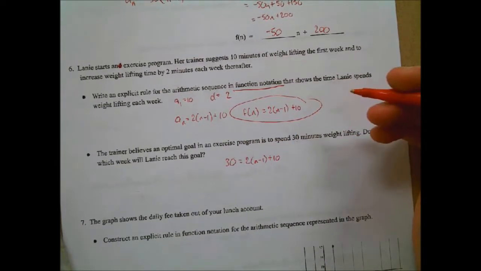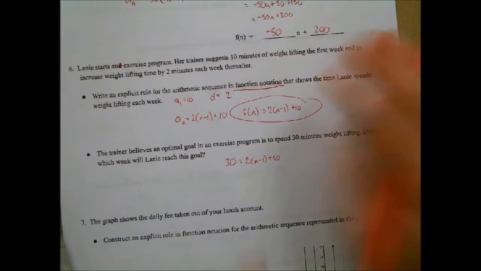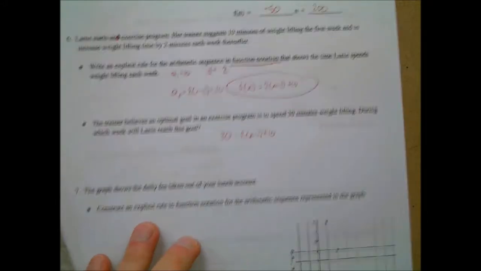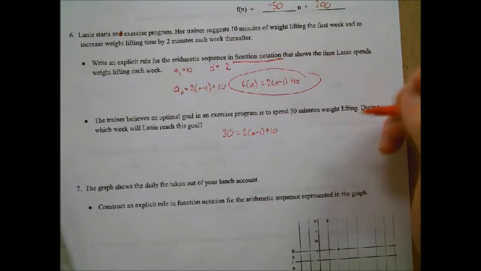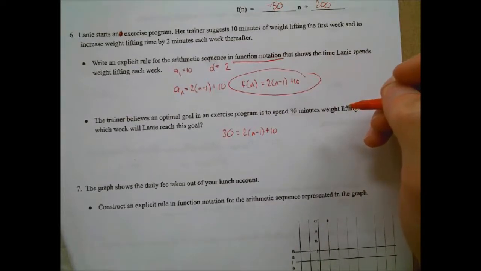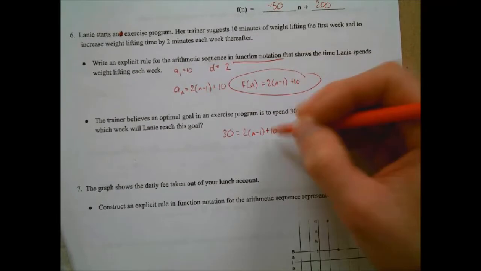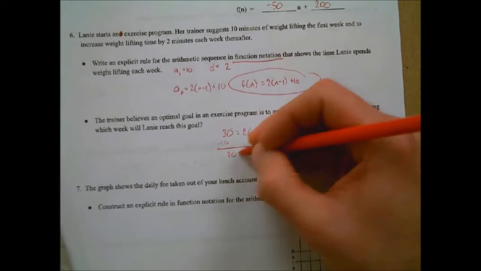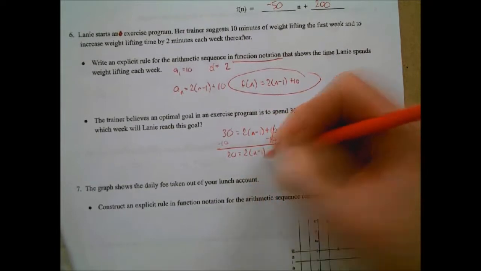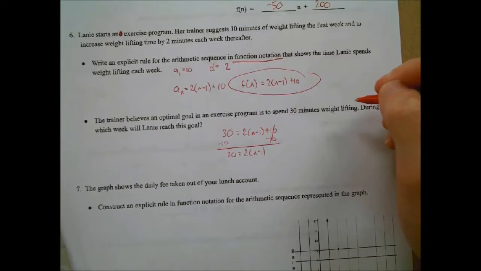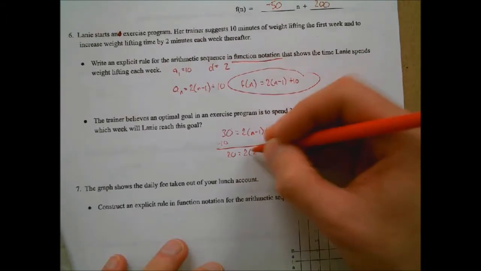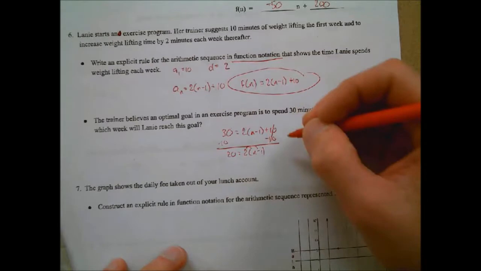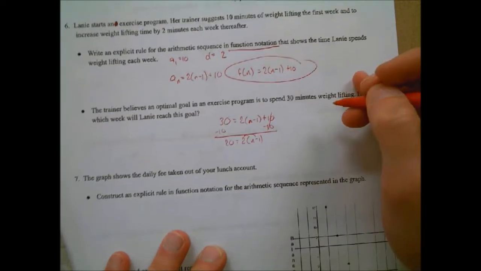How do we solve this? Caden, what would we do here to solve this equation? Subtract 10 from both sides. Okay? So we get 20 equals 2 times the quantity n minus 1. And then? There's a couple ways you could go here. Caden says distribute. Did anyone think to divide here? All right, Scott, you want to go?